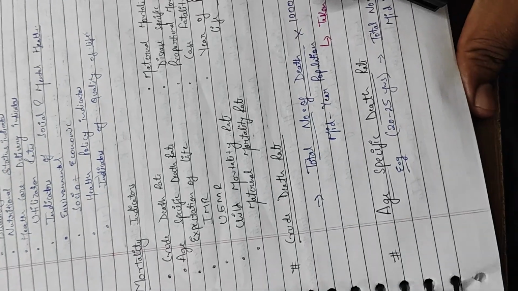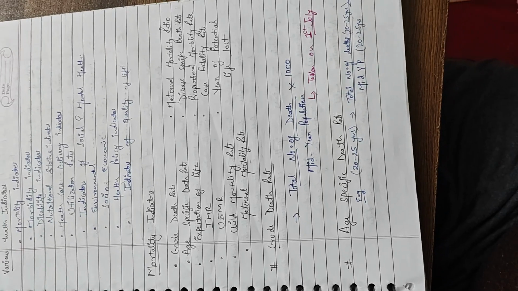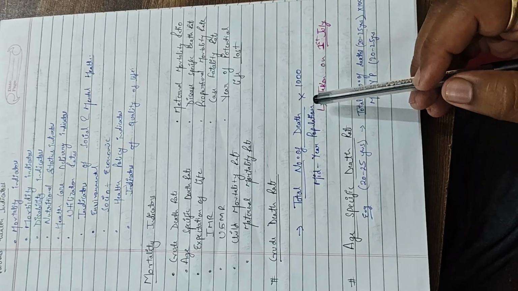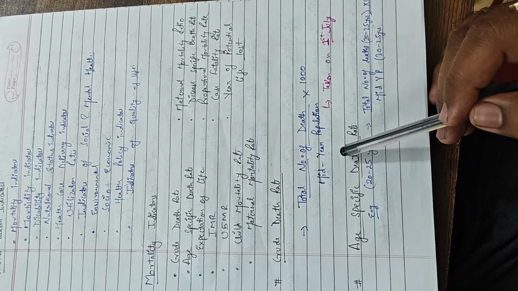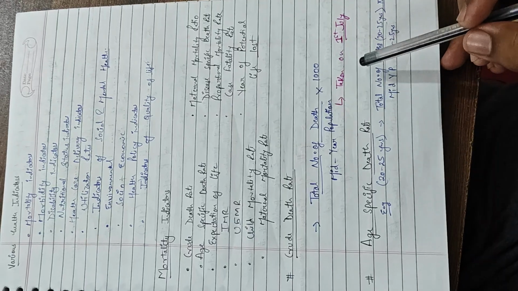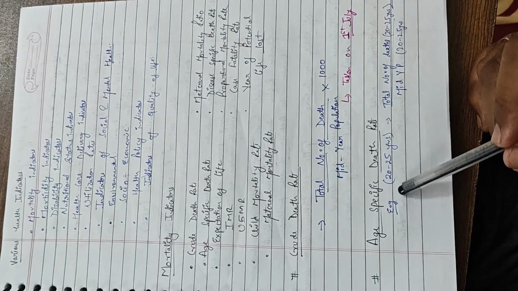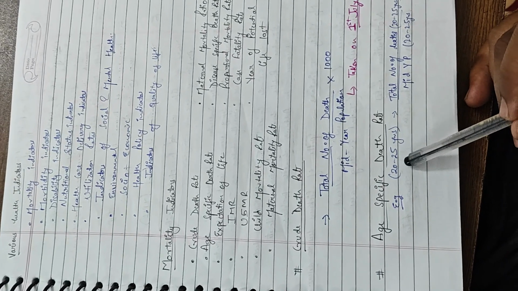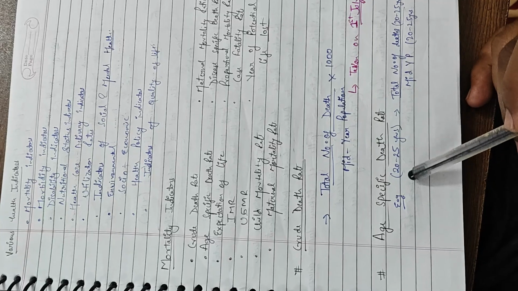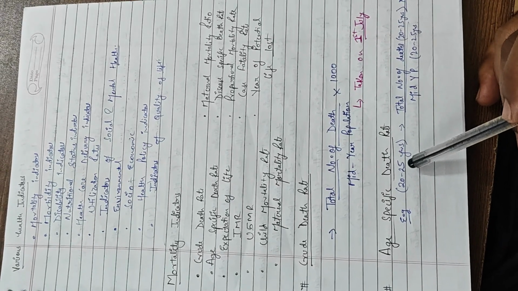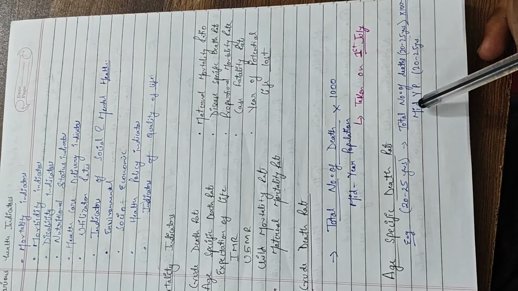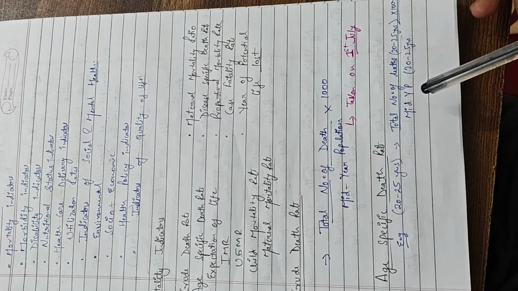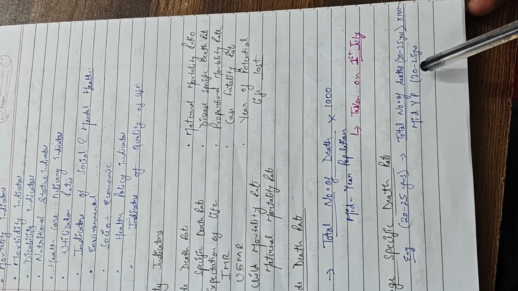Now, what do you mean by crude death rate? Basically, crude death rate means the total number of deaths divided by the mid-year population in 2000. What does mid-year population mean? It is calculated on the 1st of July. Now, what does age specific death rate mean? Suppose there are various age groups, for example 20 to 25 years. So it is the total number of deaths of age 20 to 25 years divided by the mid-year population of 20 to 25 years in 2000.